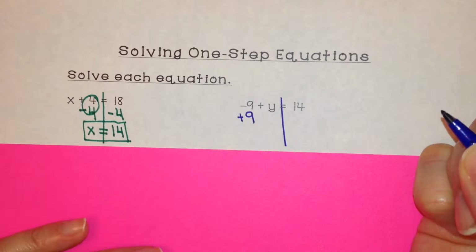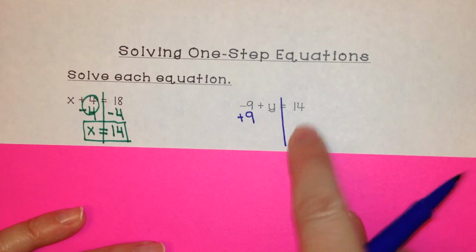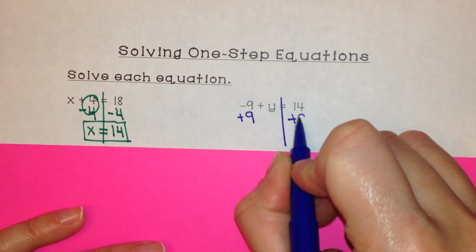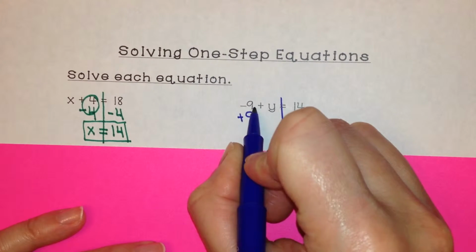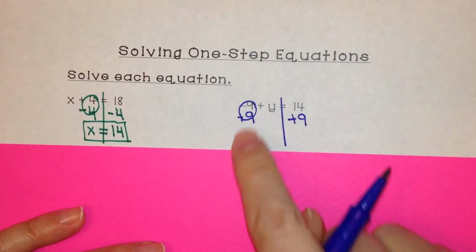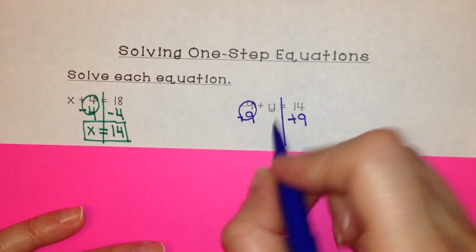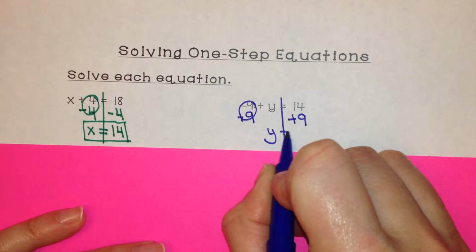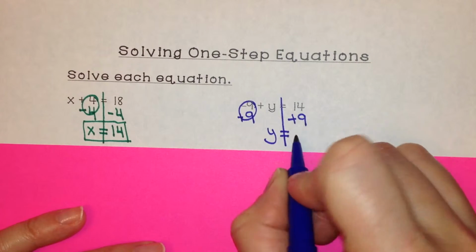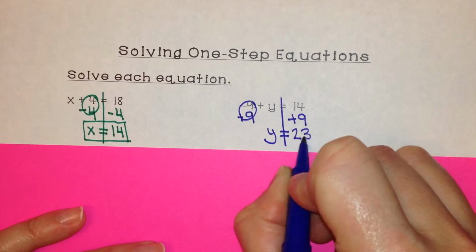So I'm going to do the opposite operation to both sides of the equal sign. So I'm going to add 9 to both sides. Negative 9 plus 9 is 0. That's how I was able to get it to go away. So now I have y all by itself is equal to 14 plus 9 leaves me with 23.